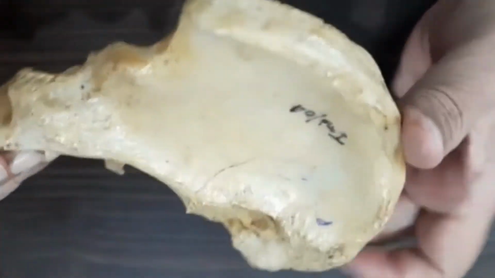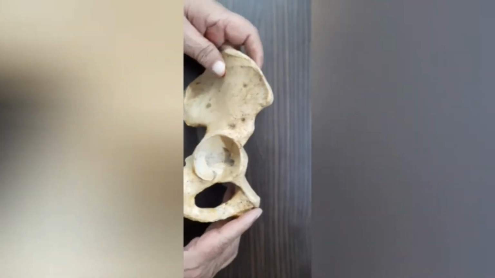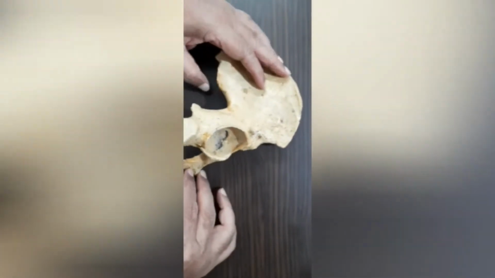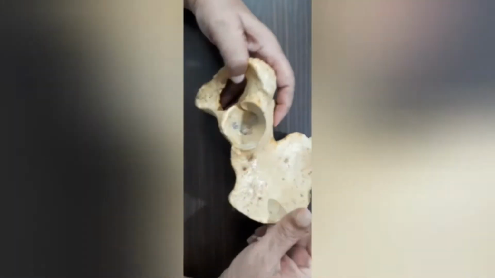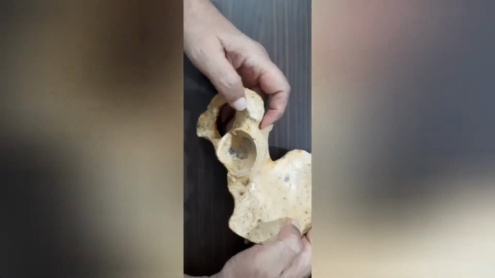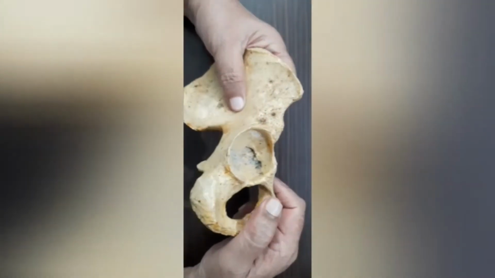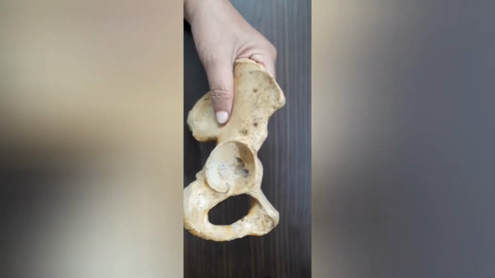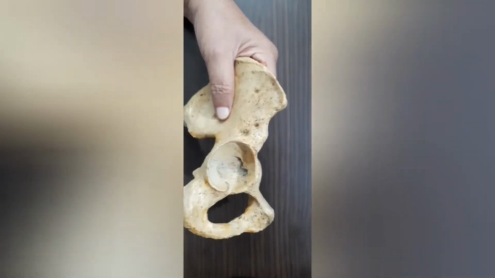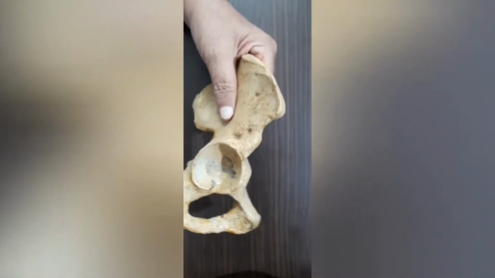There is a lateral surface, and then there is an inner surface. The next question may be: where is the triradiate hyaline cartilage located in young age? You can tell him that the triradiate hyaline cartilage is located in young people before almost the age of 15 years, and this demarcates the junction of the ilium, ischium, and pubis.